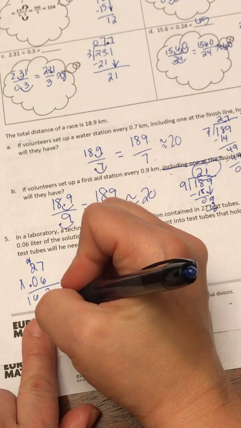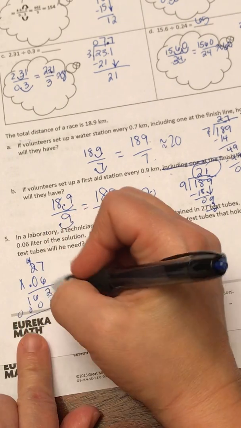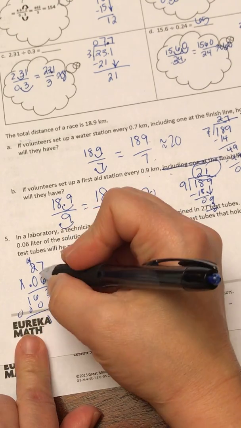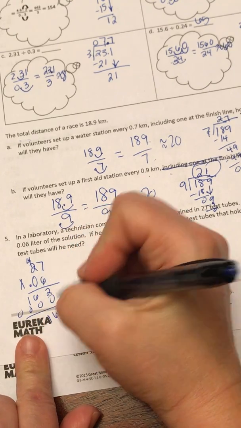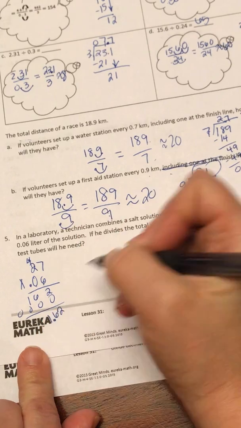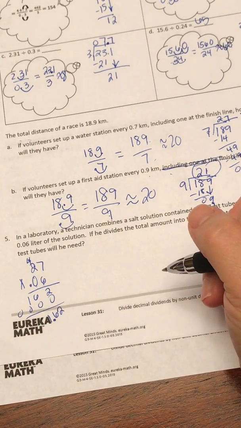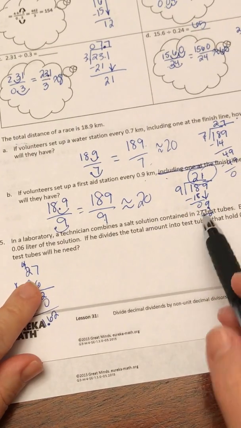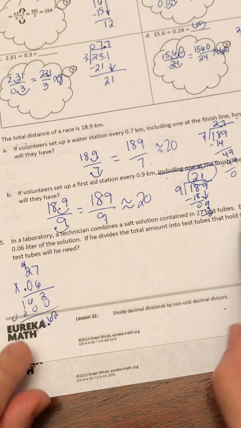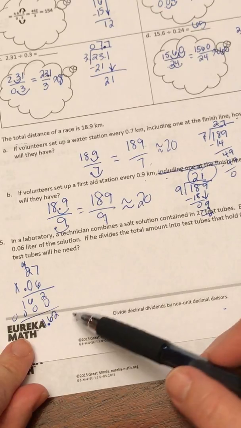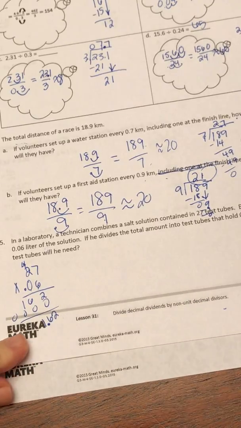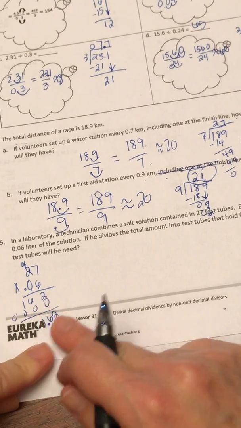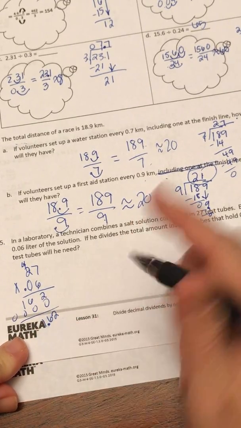Now, I don't have to do the zeros, but what I do have to do is make sure that my answer has 2 places after the decimal. So, what I'm finding out is that I have 1 62/100. So now, that's the total amount of solution that I have all together.